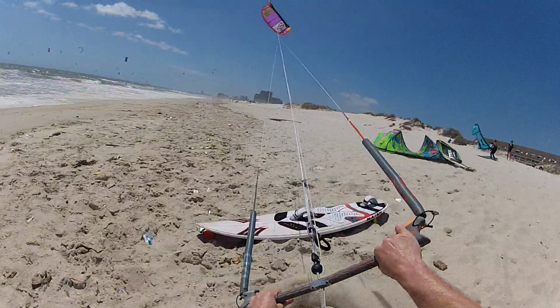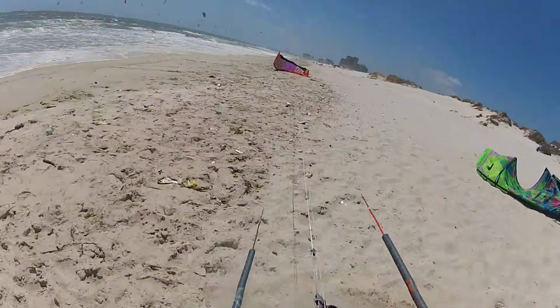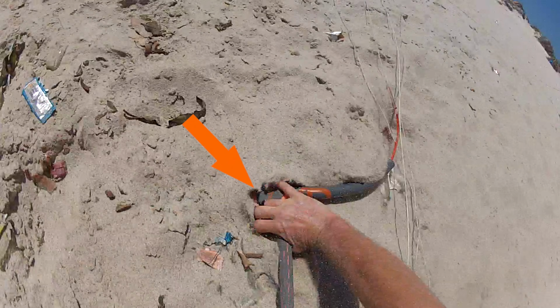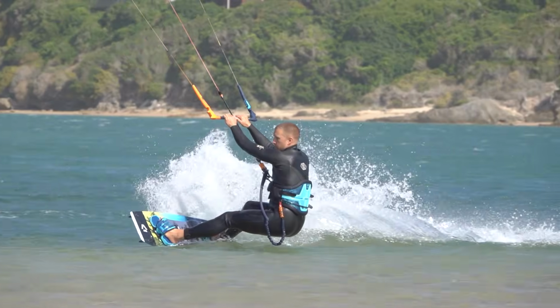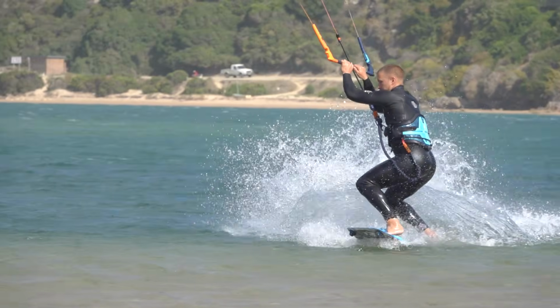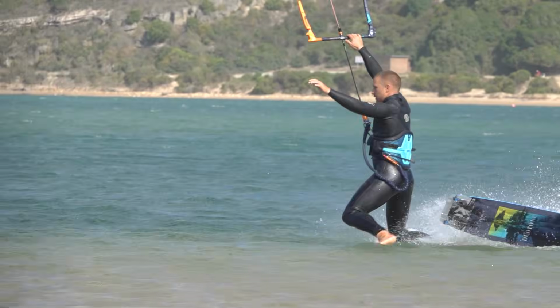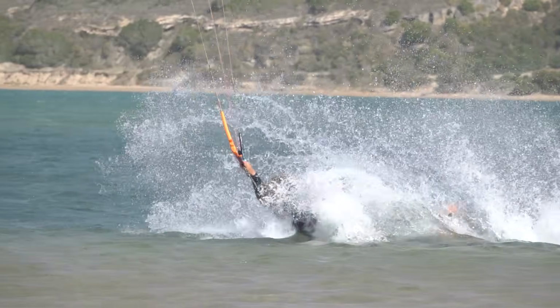Then we have yet another bad habit. As he crashes, he turns the bar fully. This helps the bar get hooked on the harness. Instead, when you crash, whether on the beach or in the water, either push the bar away or hold the bar straight and out in front of you.